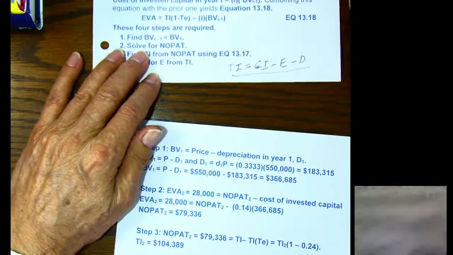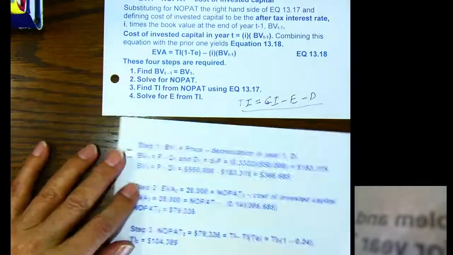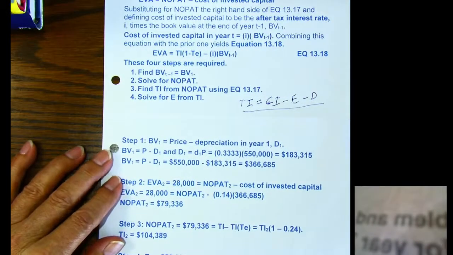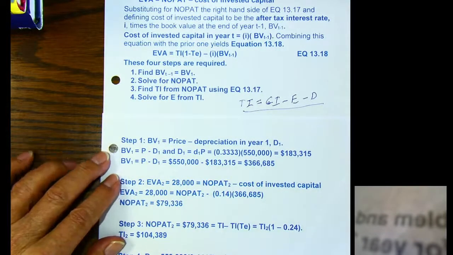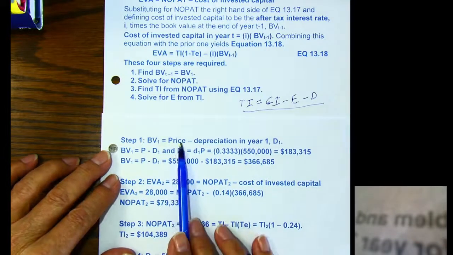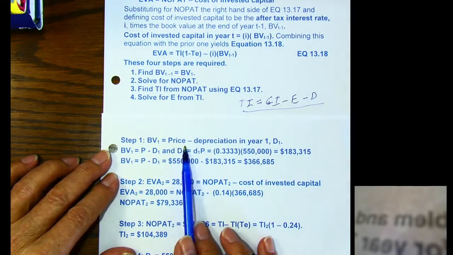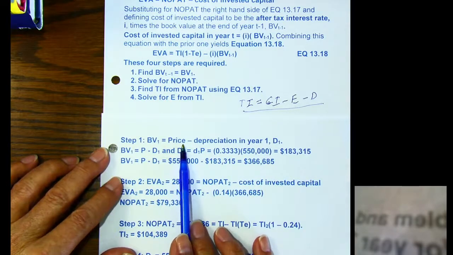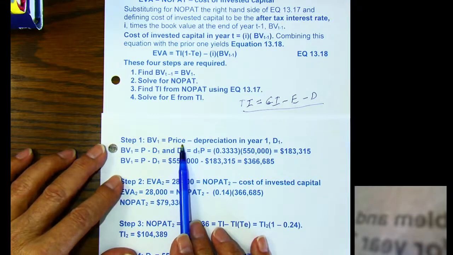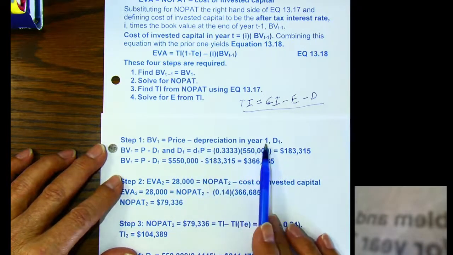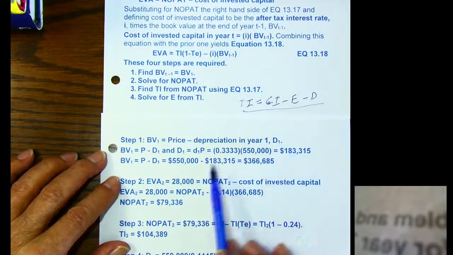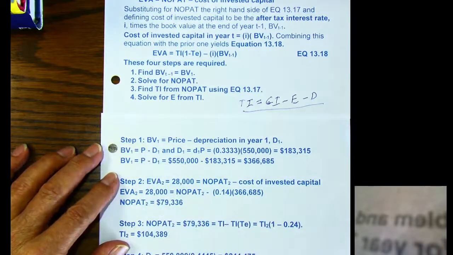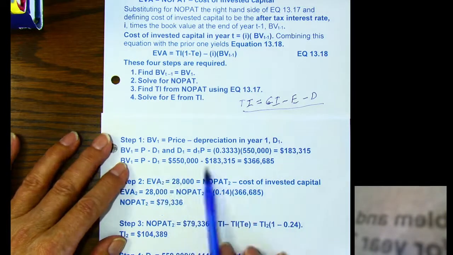Let's see if I can keep my steps up here and then go through them. The first step, find the book value. You know how to do that from chapter 12. The original price is the book value at time 0, minus the depreciation in year 1, which will give you the book value. Well, what's the depreciation in year 1?